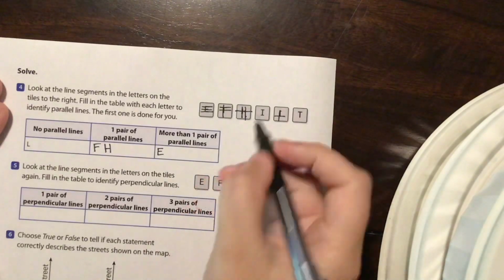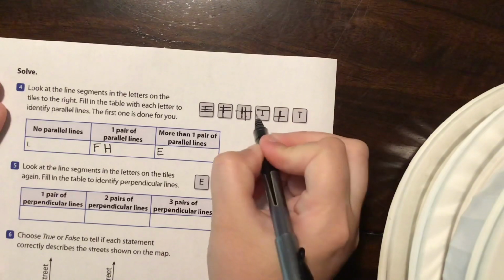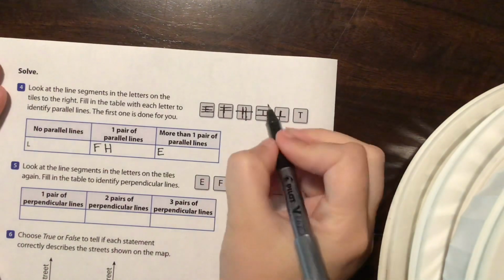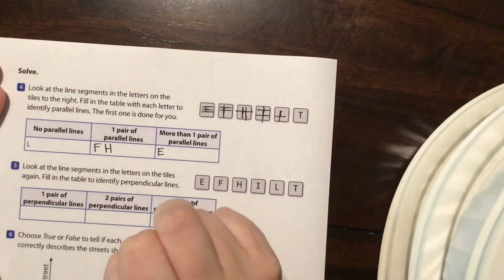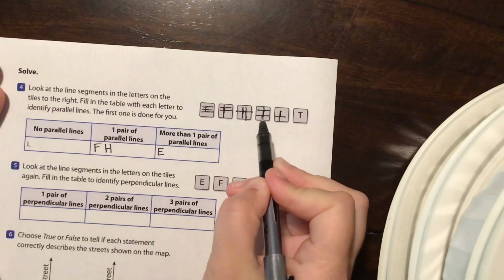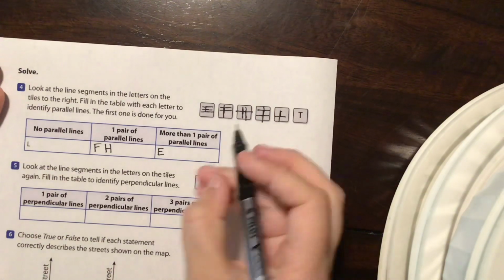For the letter I, the top line and the bottom line, if you extend those, you can see they would never cross, and that makes them parallel. But that 3rd line does cross over, which means there's only 1 set of lines, or 1 pair of lines that are parallel.